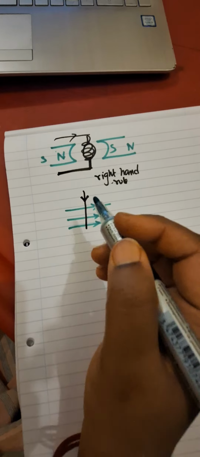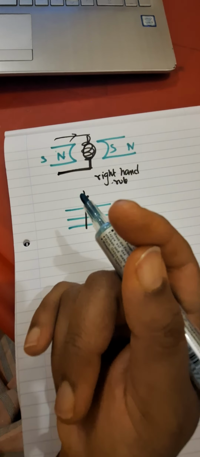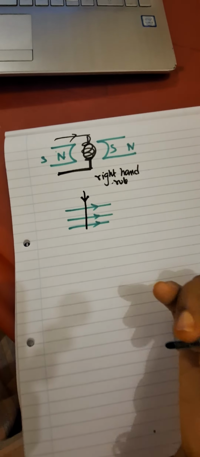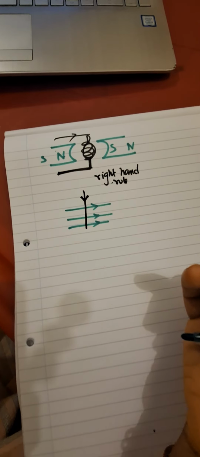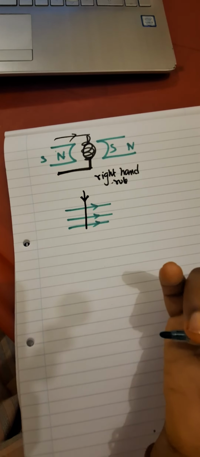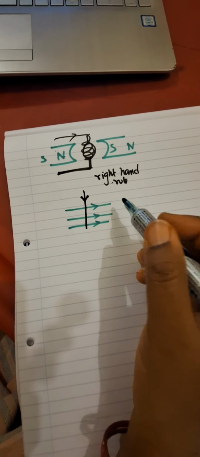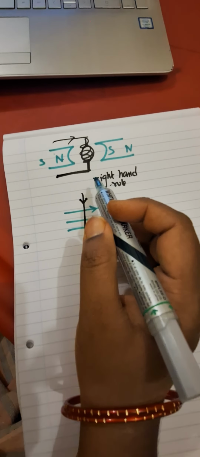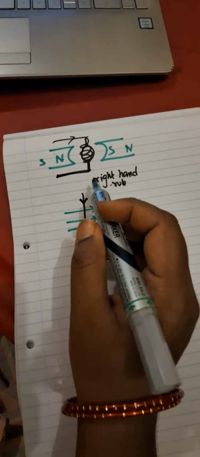So the magnetic lines are like rubber bands, like how you stretch, they have the tendency to shorten, and therefore a force is experienced on the conductor. Okay, if the direction of the current is reversed, this is the forward direction, but if it is reversed, then obviously the direction of force reverses.